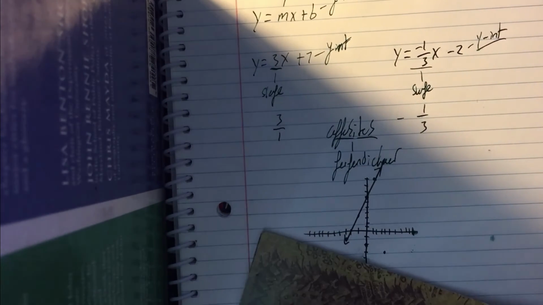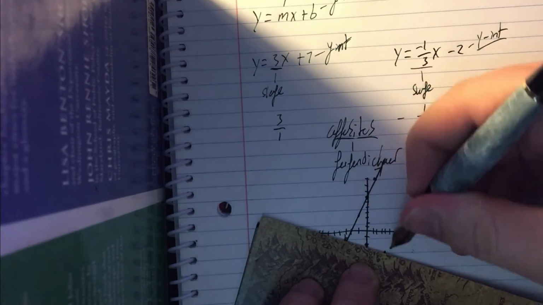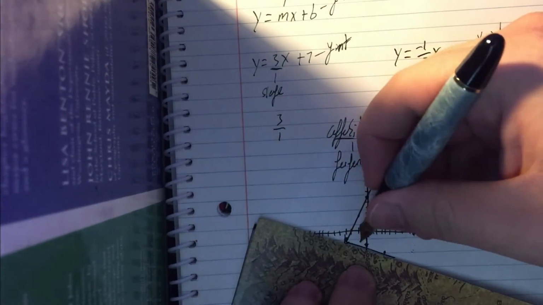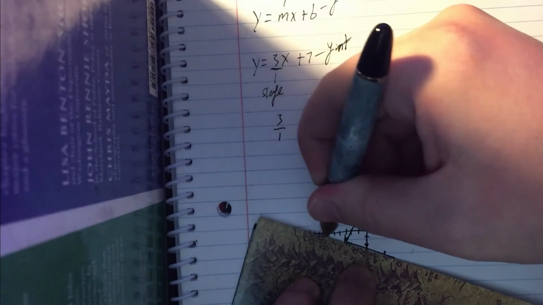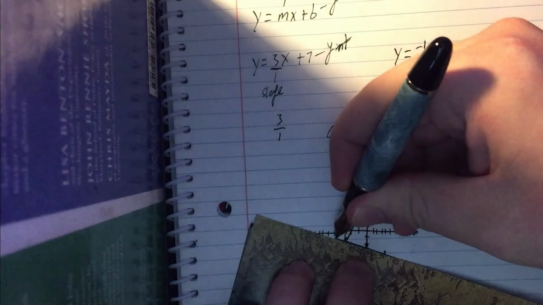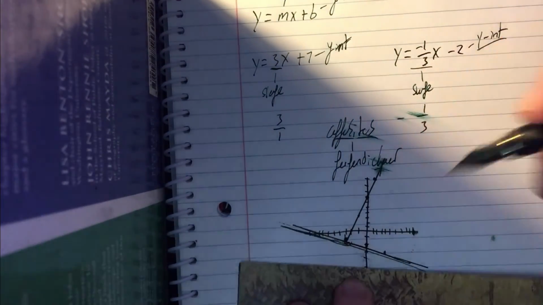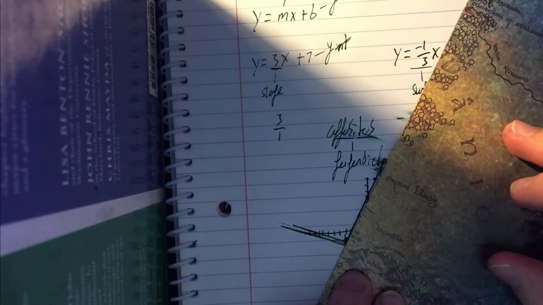Now let's draw that line again. And we're about here. And if we draw these lines indefinitely, as accurately as we can, let me draw that better. There we go. It's hard to see past this. There we go. You can see they are perpendicular.